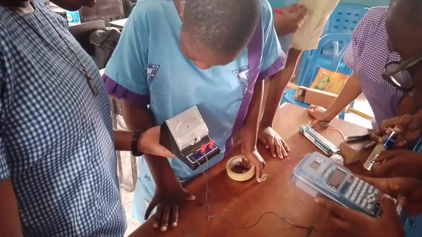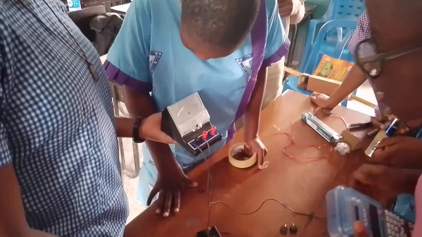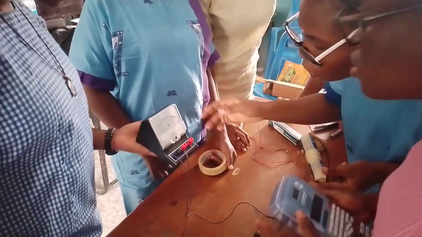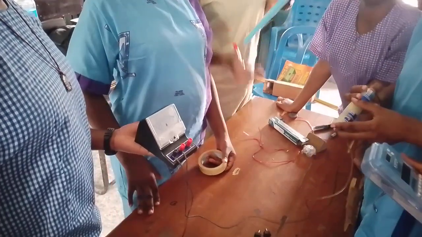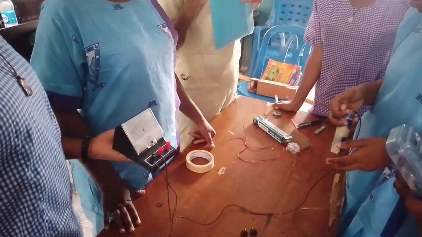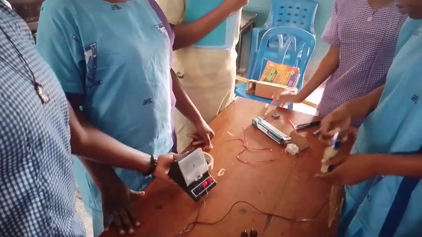So what's the reading? 0.3. Look at it very well. Yes, 0.3. Okay, so we now have our readings. So we can use our readings and we can now plot values on it. You can go back to your seats. Thank you so much.